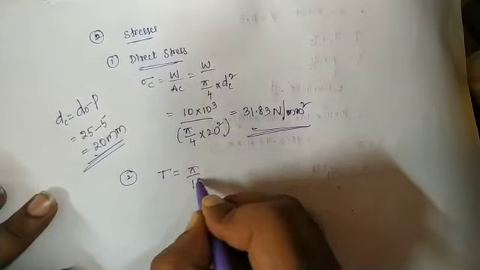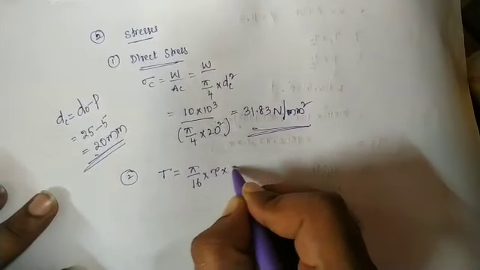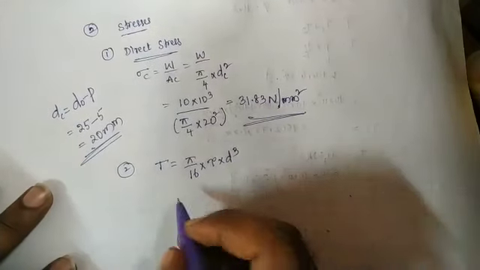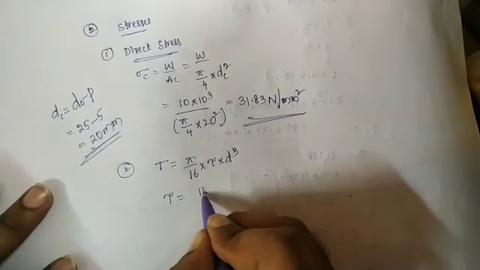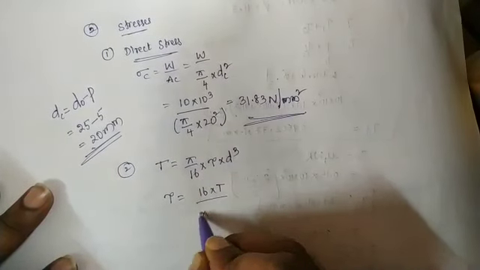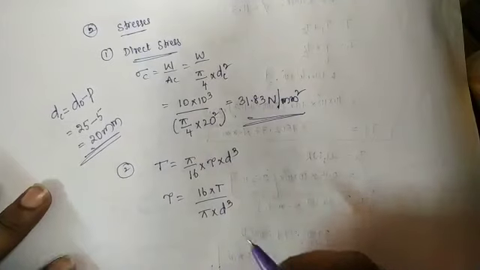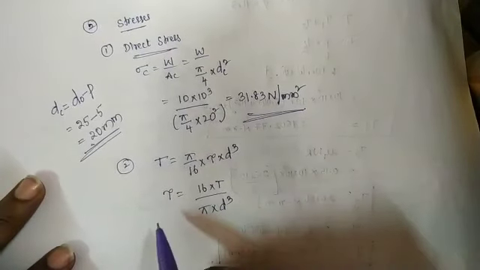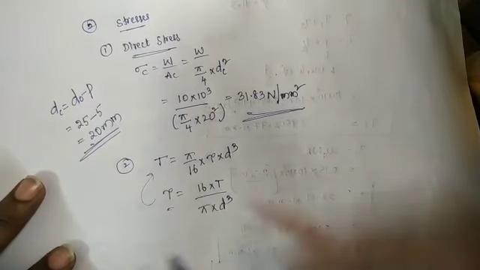Then the next one is shear stress. Torque equal to pi by 16 into tau into d cube. So tau equal to 16 into T by pi into d cube. How can you calculate the shear stress? By using the torque formula.